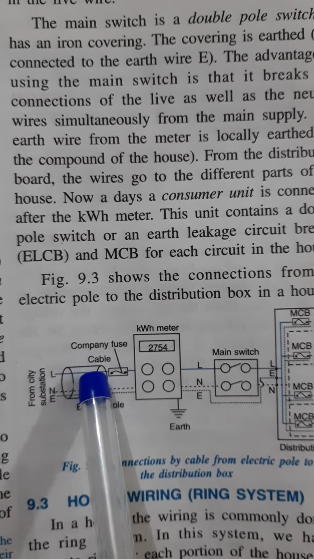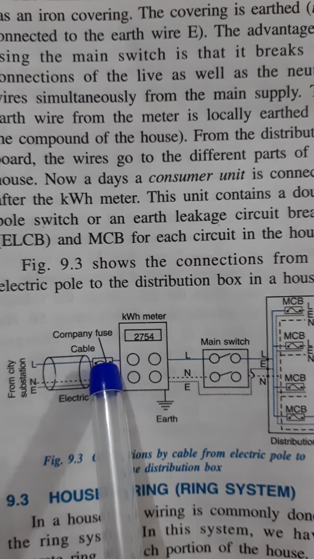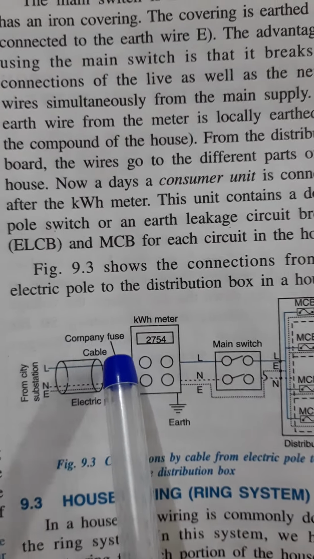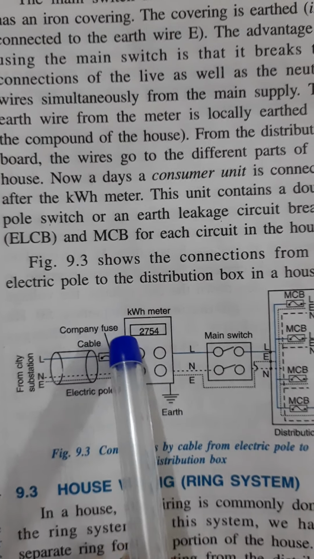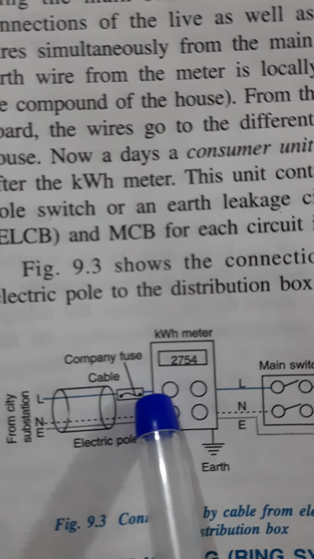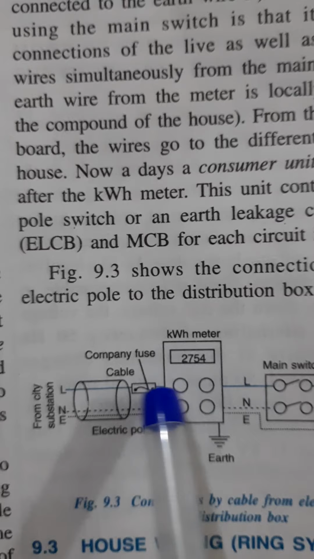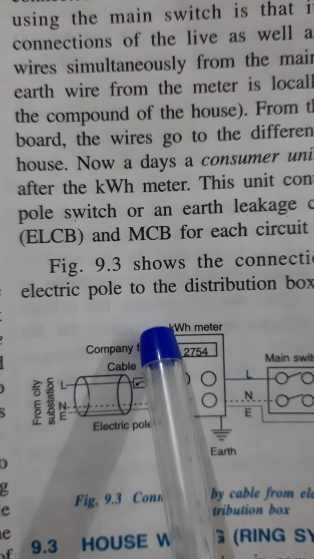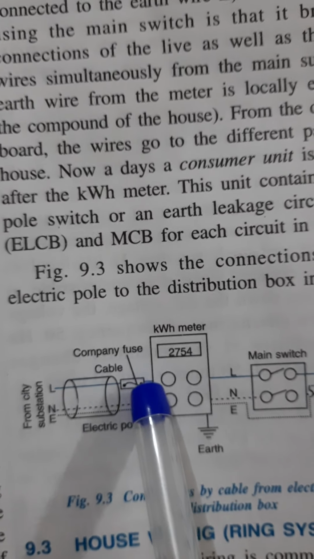Firstly, with the live wire, the company fuse is connected. The company fuse is the main fuse. What is the function of the fuse? In detail I will tell you in the next topic, but for the time being, the fuse simply controls the amount of current. Same here, when current is sent to our house, firstly it is checked by the company fuse, which will control the amount of current.